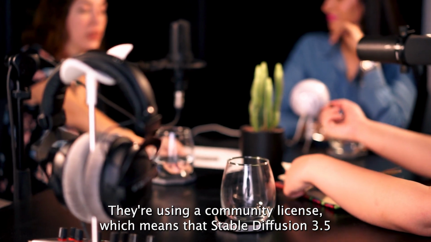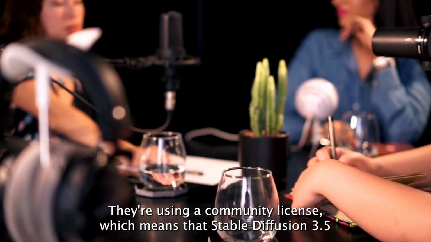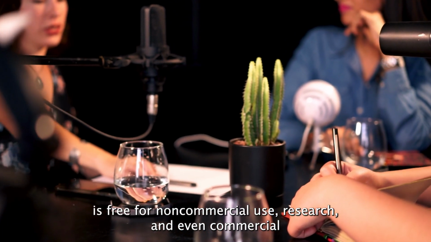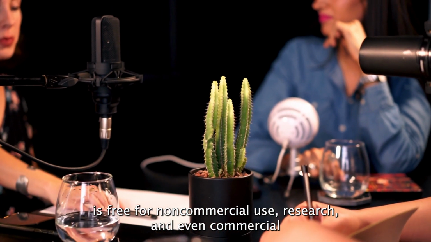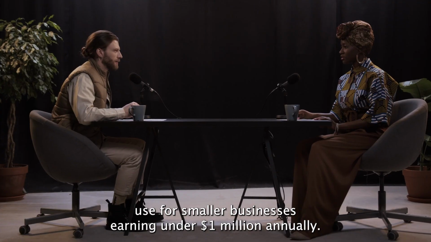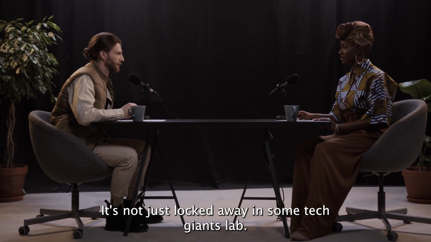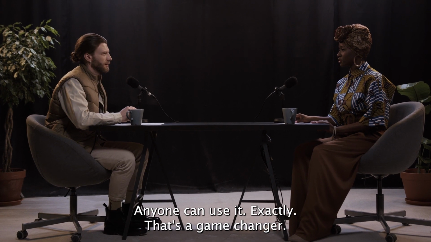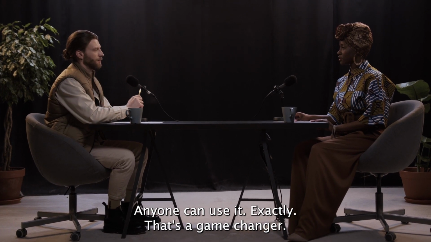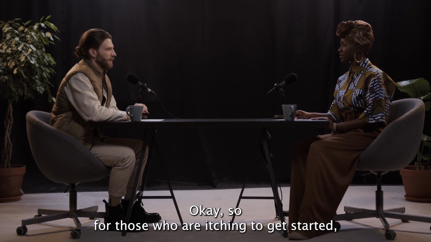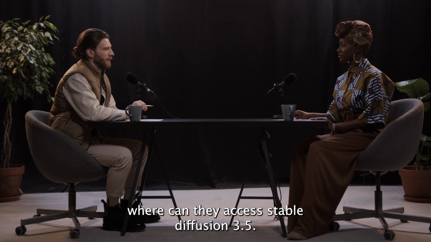They're using a community license, which means that Stable Diffusion 3.5 is free for non-commercial use, research, and even commercial use for smaller businesses earning under $1 million annually. So you're saying they're really democratizing access to this incredible technology. It's not just locked away in some tech giant's lab. Anyone can use it. Exactly. That's a game changer. Okay, so for those who are itching to get started, where can they access Stable Diffusion 3.5?